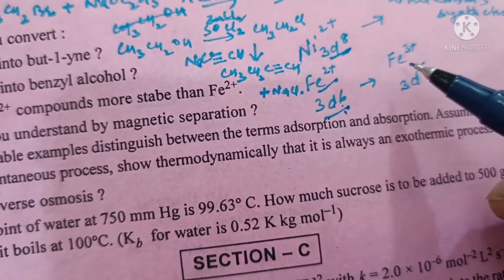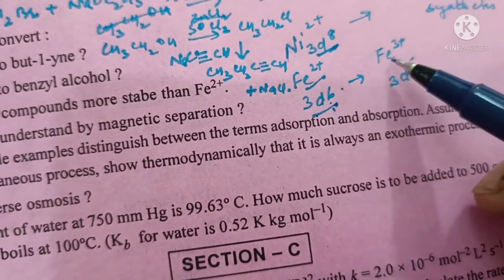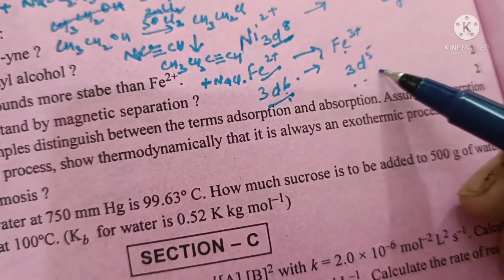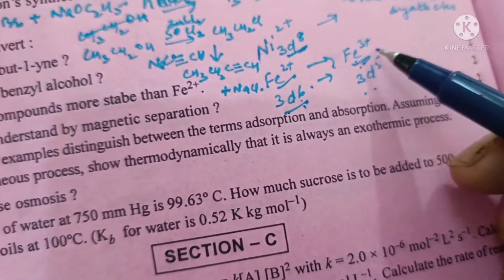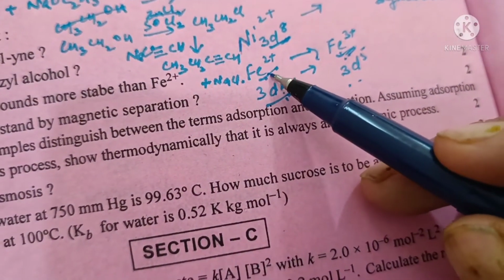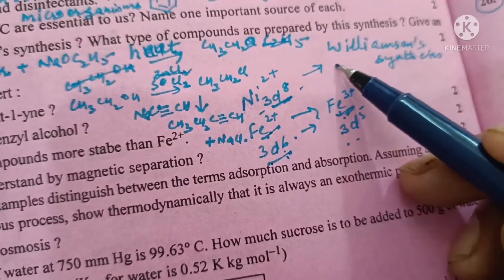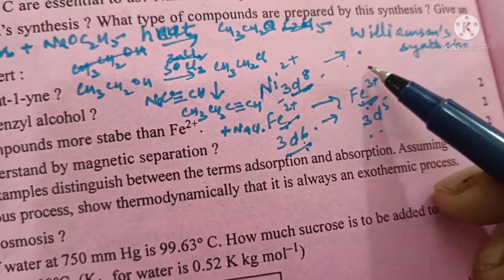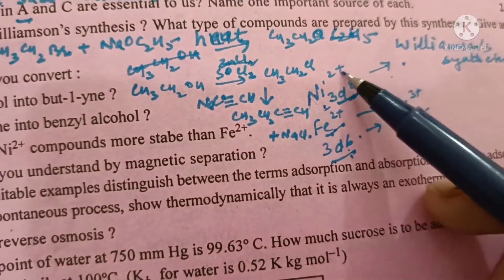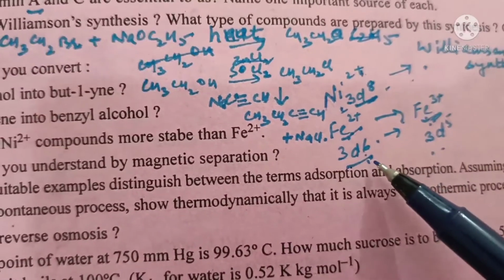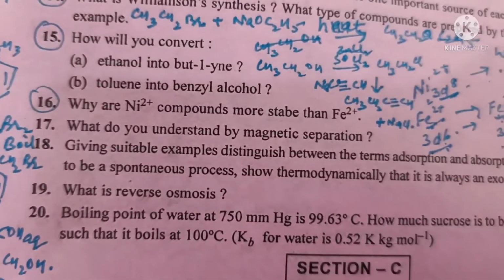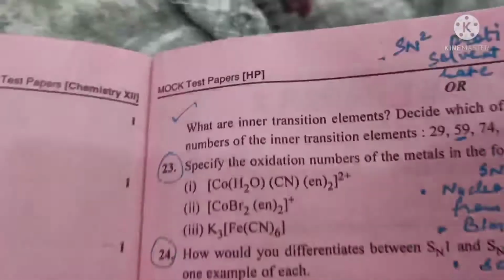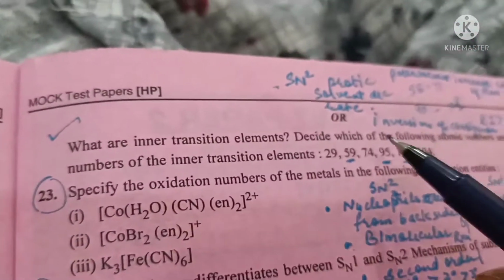So by giving one electron, it will get converted into the more stable 3d5 configuration of Fe3+, so iron is not stable, whereas nickel will not get converted to a more stable compound, so Ni2+ is more stable than Fe2+ compound.